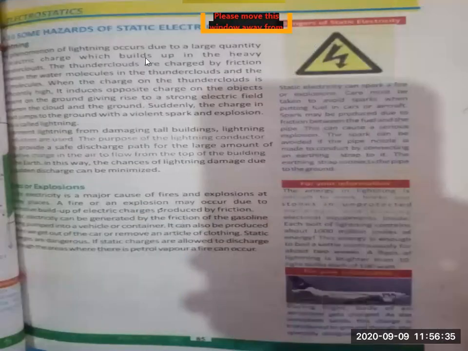So we studied that if we have so many advantages of electrostatics, then there are some disadvantages of static electricity as well. The disadvantage of static electricity is that it is dangerous. When lightning occurs, you might have seen, it has a lot of friction and it has a positive charge.